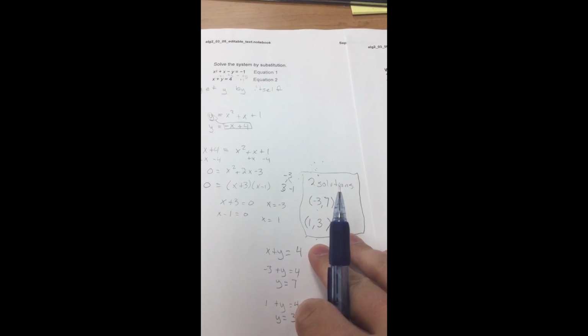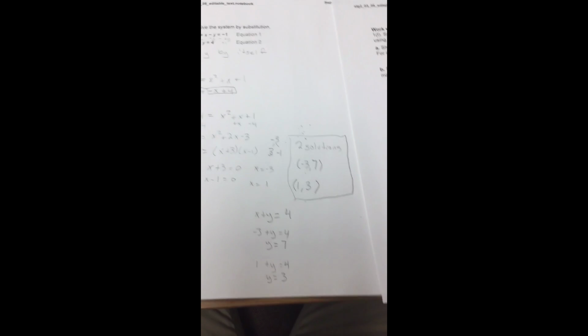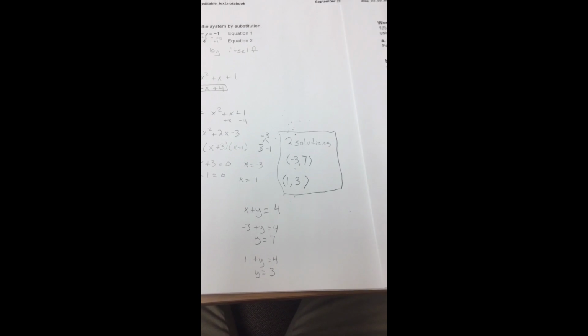Okay, so that was by using substitution. That was easy because we got y all by itself, and then we were able to factor it, or use one of our tools that we have to go ahead and solve. So let's look at one more method, and this one's elimination.